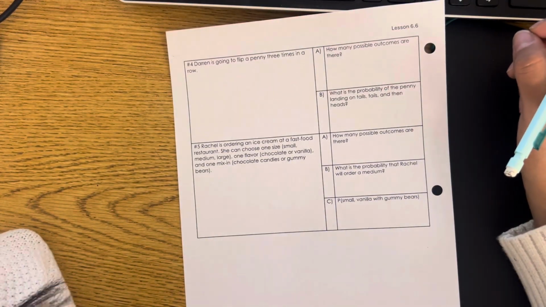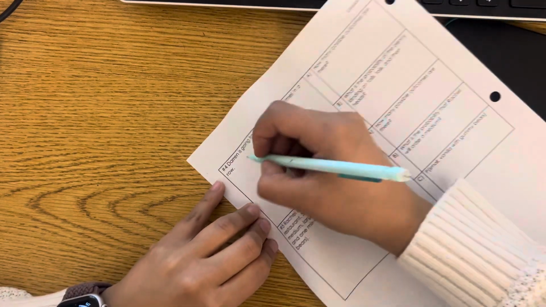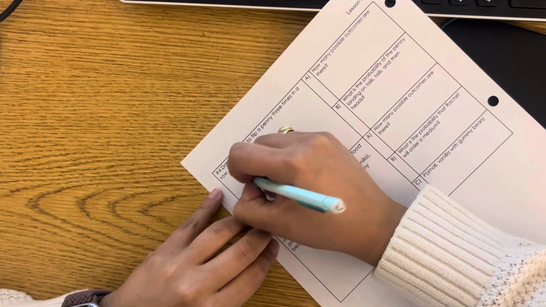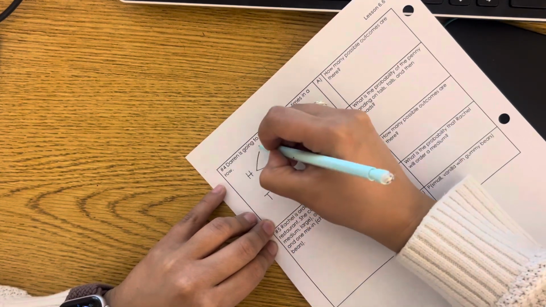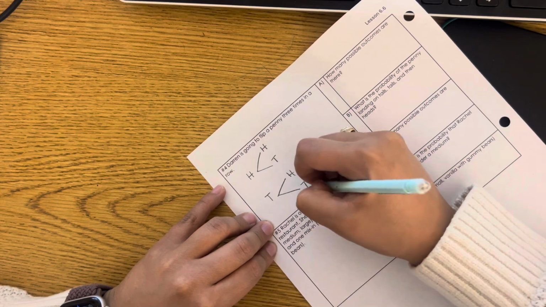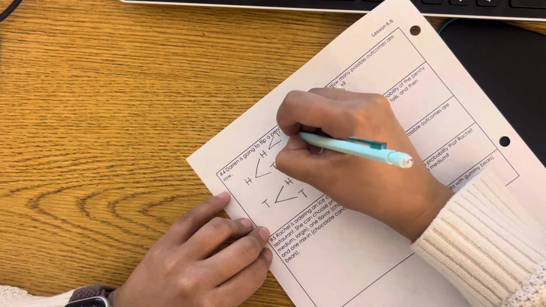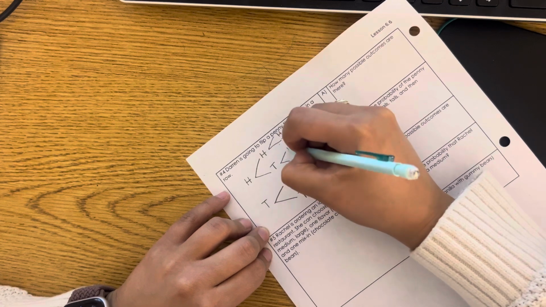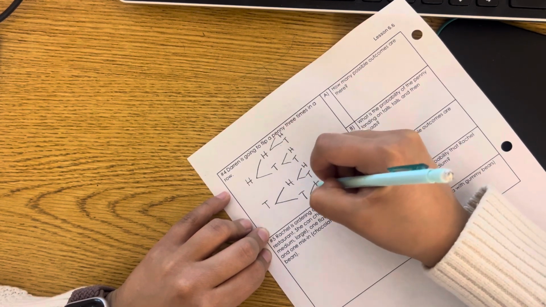Let's do another one. Darren is flipping a penny 3 times in a row. So we're going to have 3 total branches. We have heads, tails for the first flip. Then from there, he could flip heads or tails the second time. From there, on his third flip, he can have heads, tails, heads, tails, heads, tails, and heads, tails.